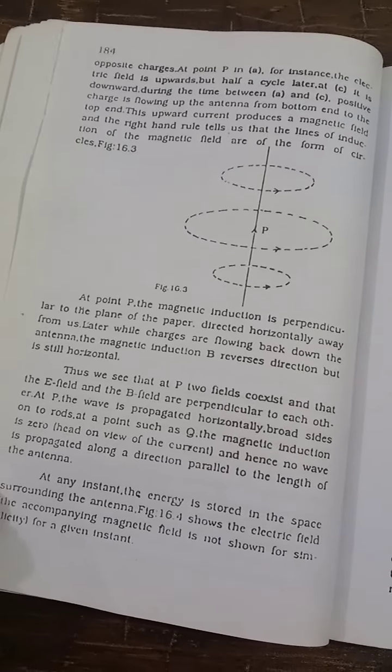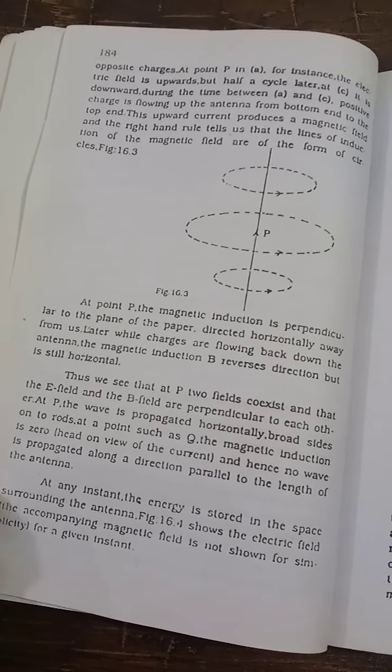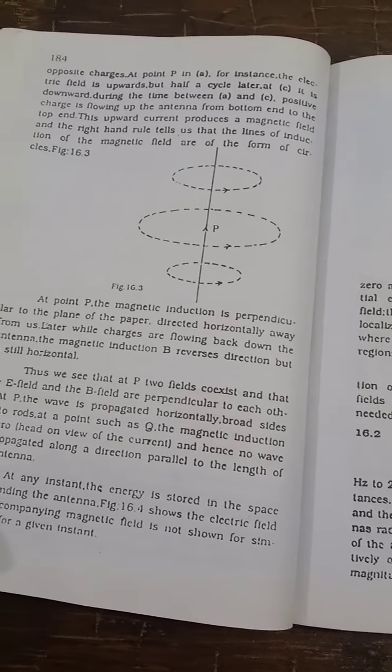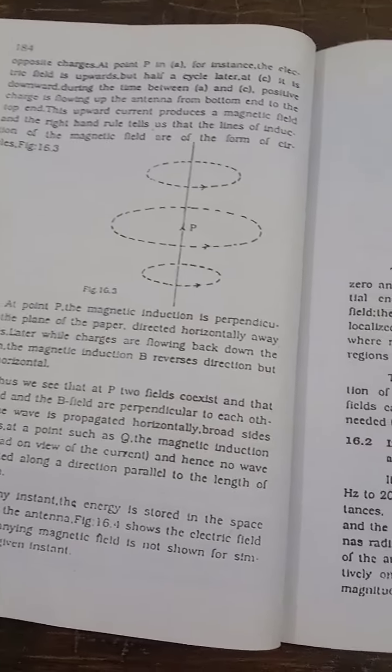At a point such as Q, the magnetic induction is zero, as it is a head-on view of the current, and hence no wave is propagated along a direction parallel to the length of the antenna.